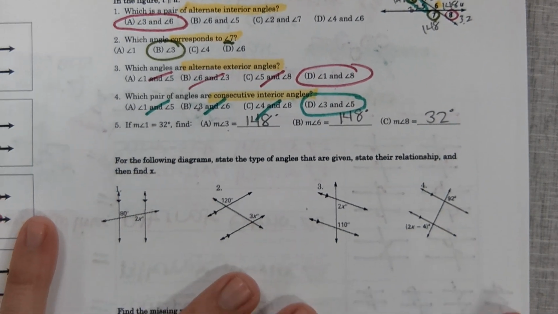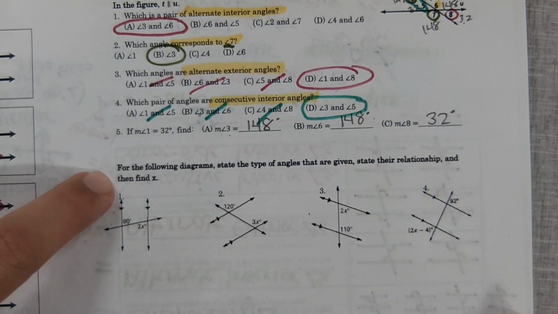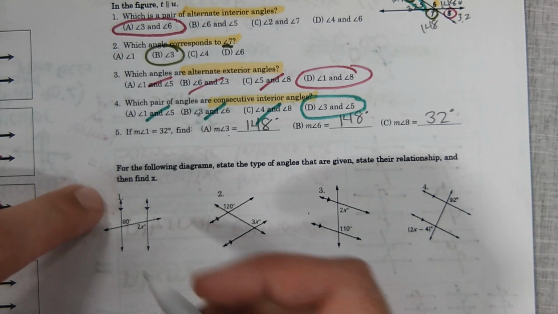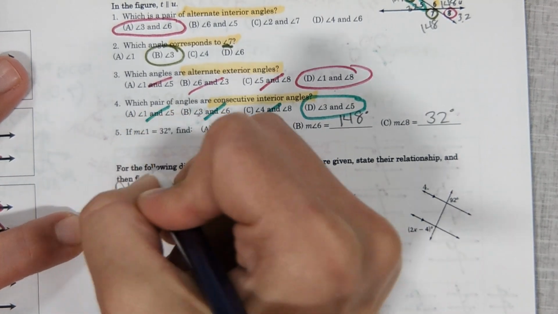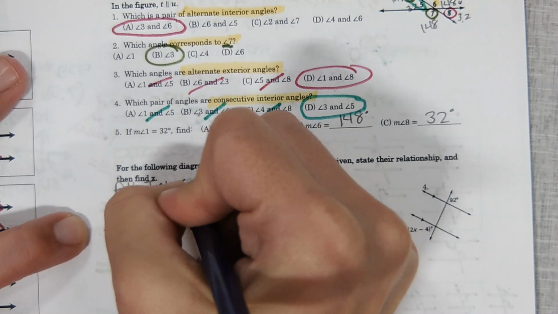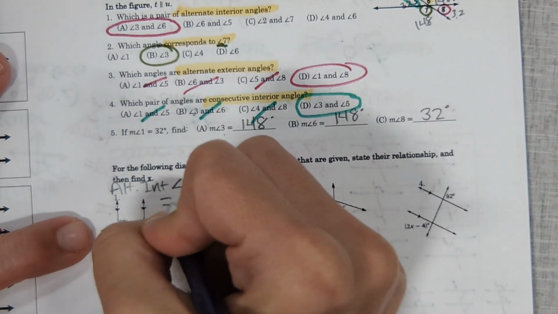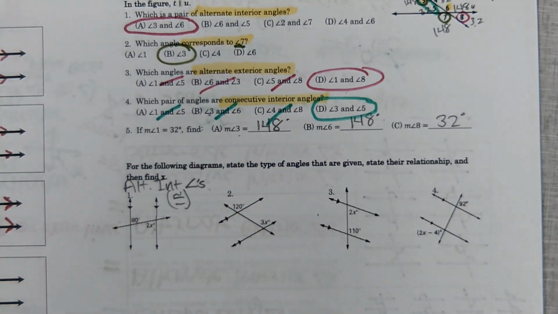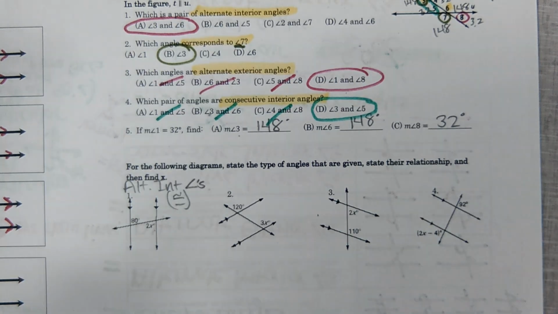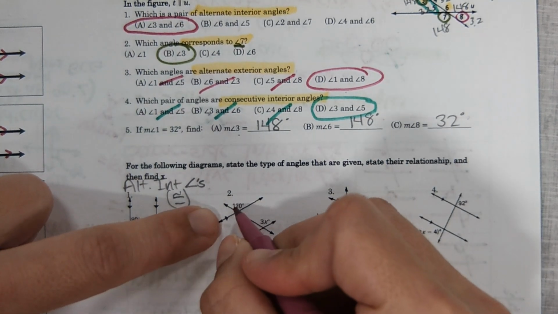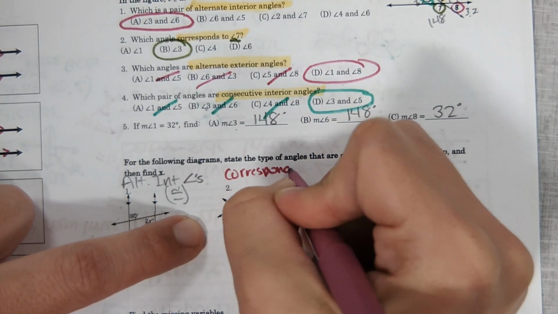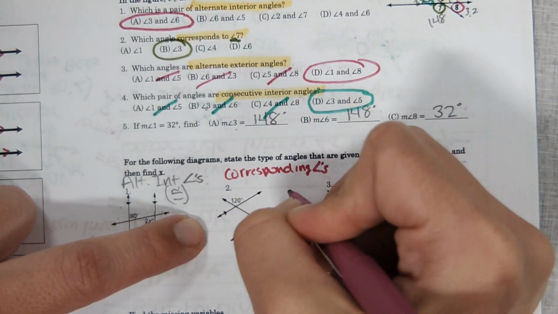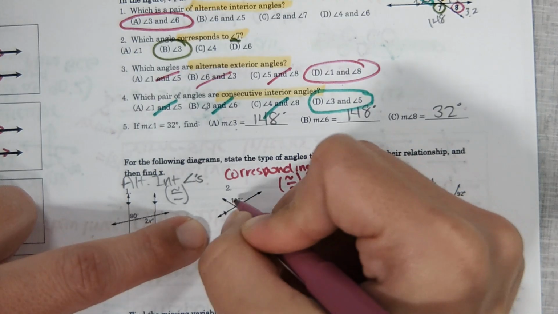Okay, then down here it says for the following diagram, state the type of angles that are given, state the relationship, and then find x. So here we have alternate interior angles. Alternate interior angles are congruent, so we can set those equal to solve for x when we get there. Number 2, those are corresponding angles. Corresponding angles are congruent, so we can set those equal.